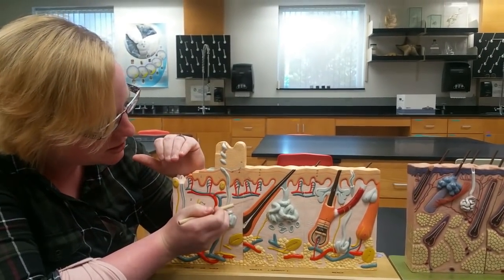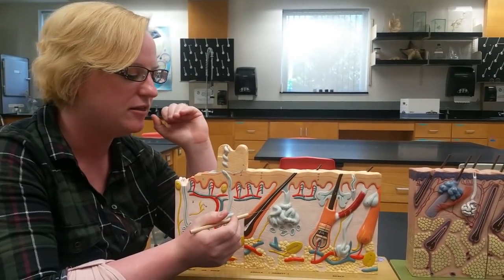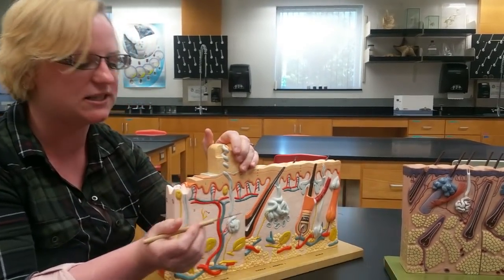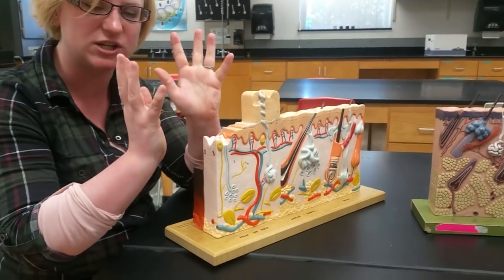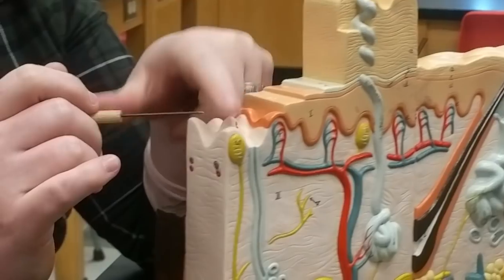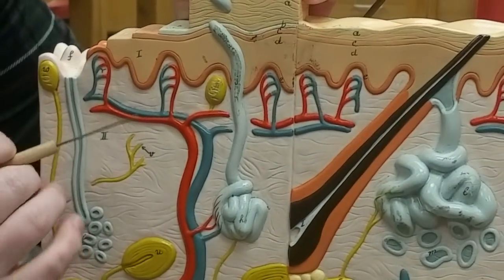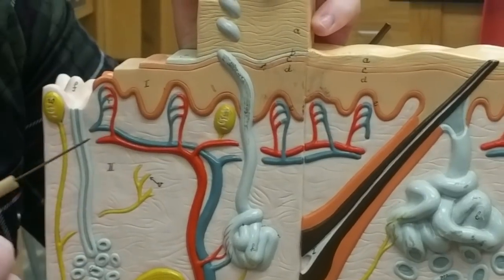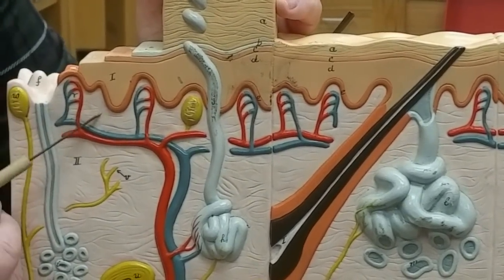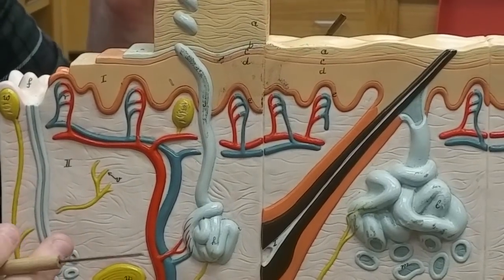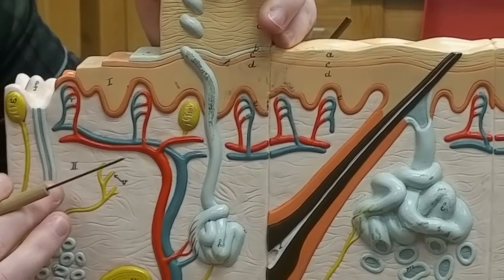So from here to the bottom of the vessels, you have the papillary layer. The term papillary layer is coming from the papillae, and here's the papillae. They're little finger-like projections that stick out of the dermis. So there's your papillae. The top of the papillae make up the top of the papillary layer, and the bottom of these vessels here make the bottom of the papillary layer. There is actually a different kind of connective tissue up here in this layer than there is down here, so that's why they have different names.